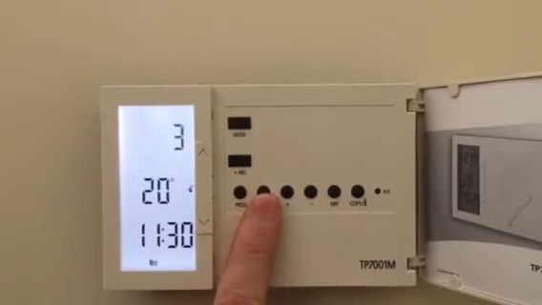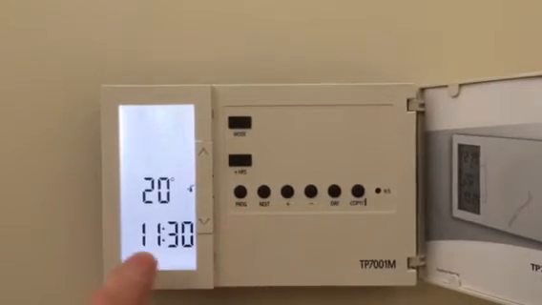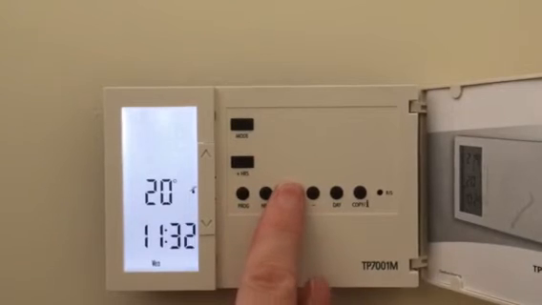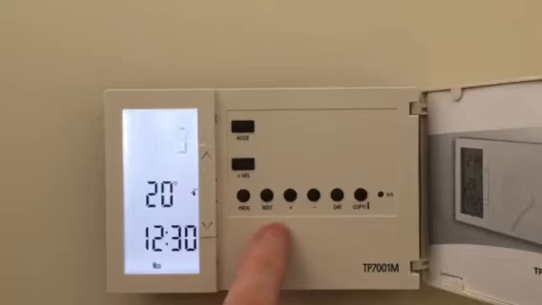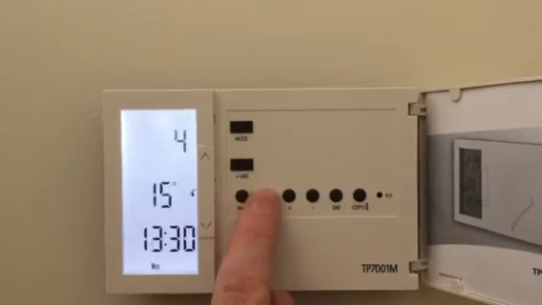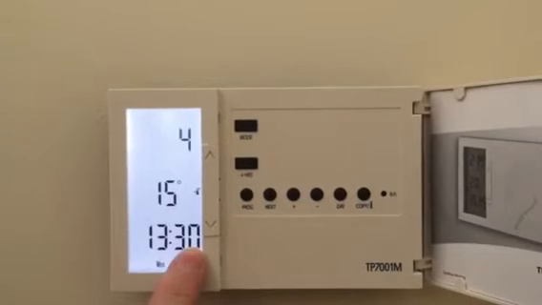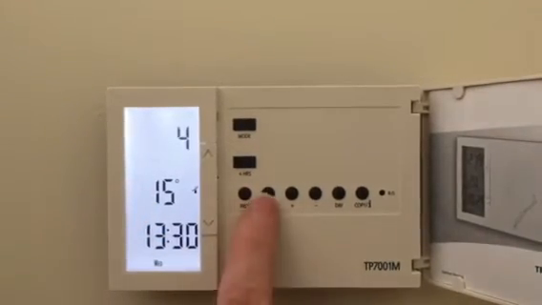And this is kind of a middle of the day event if you were coming home from lunch or you had an additional period of heating. So at 11:30, we've set it to come on at 20 degrees. Now, if you were coming home from lunch, maybe that might be more applicable to be 12:30. So at 12:30, press the next button to go to the fourth event, until 1:30 or 13:30, we'll have 20 degrees until this time, and then lower it to 15 degrees again.